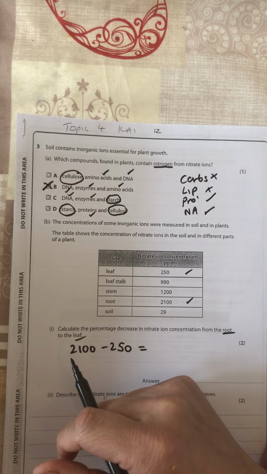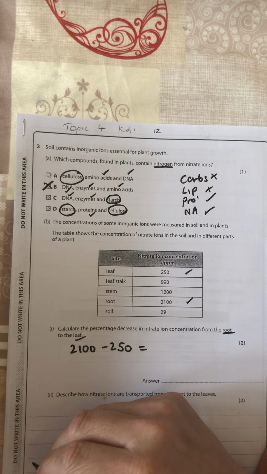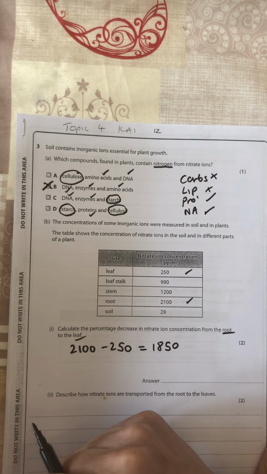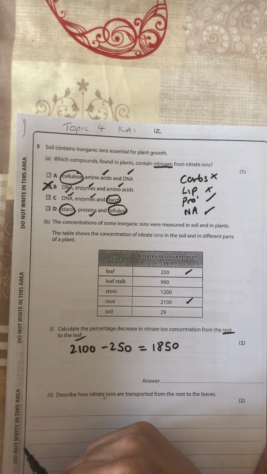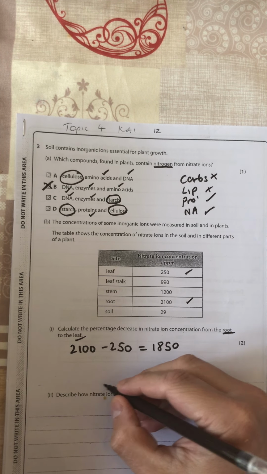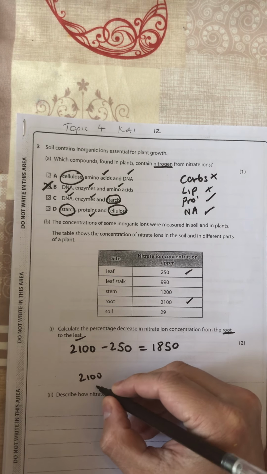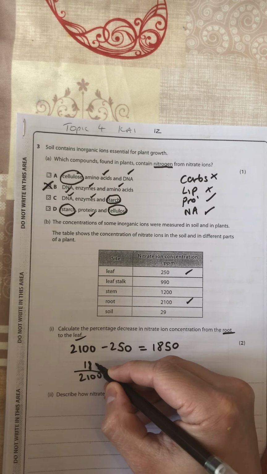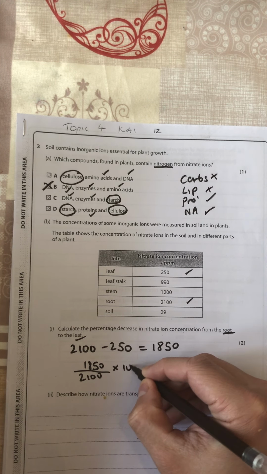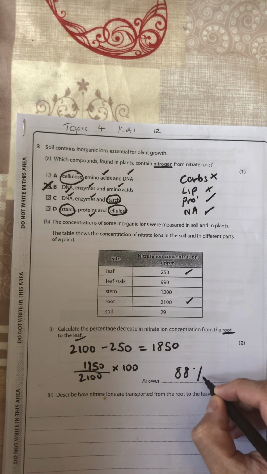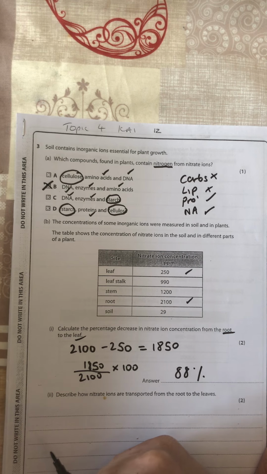From the root to the leaf, and that gives you an answer. Okay, just no calculator. 1850, and then we've got to work out the change. Okay, now we're going from the root, so that's going to be at the bottom of our fraction. On top of the fraction is going to give us our value. So this is the change over the original, times 100, and that should give you a value to the nearest whole number of 88%. Okay, so there you go.